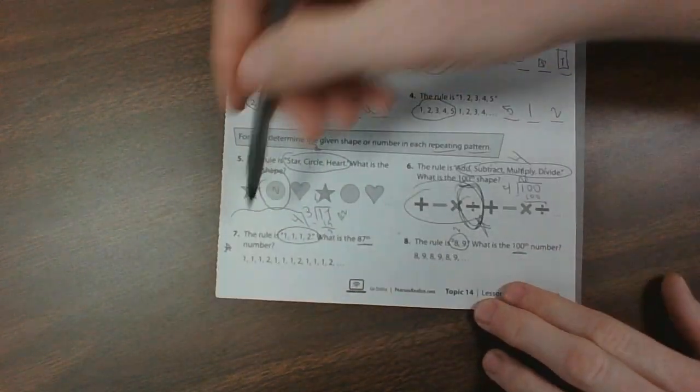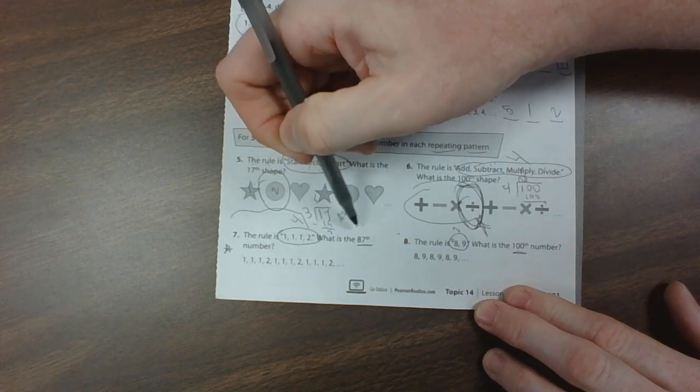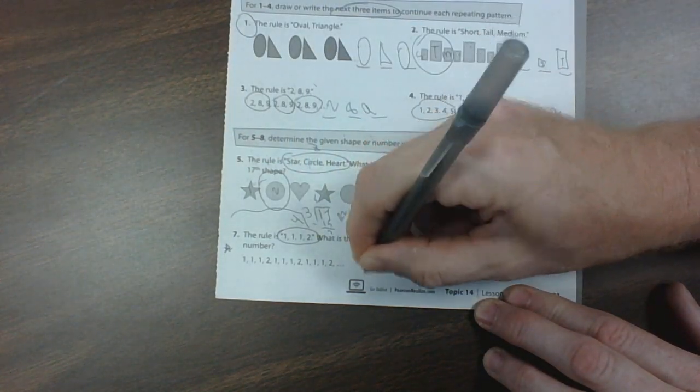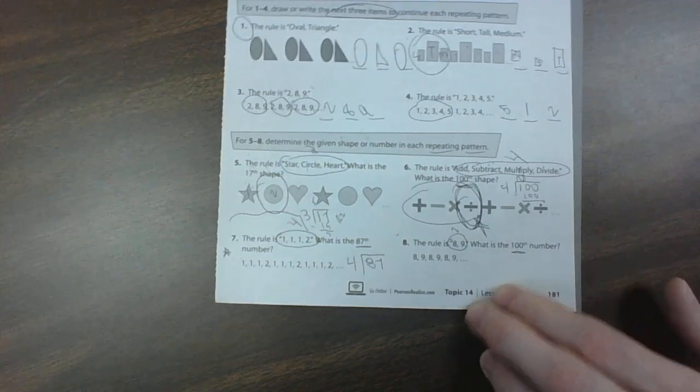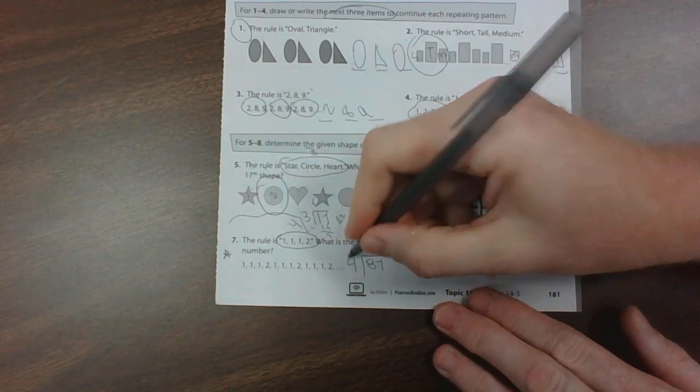All right, let's go to number 7. The rule is 1, 1, 1, 2. What is the 87th? So 87 divided by 4, okay, because there's 4 shapes in this pattern. Goes back to our long division.